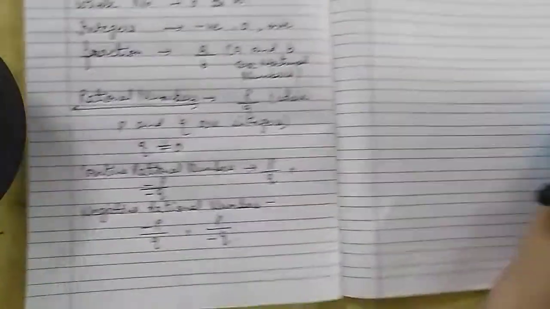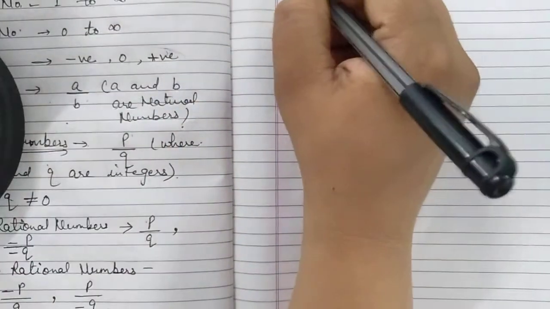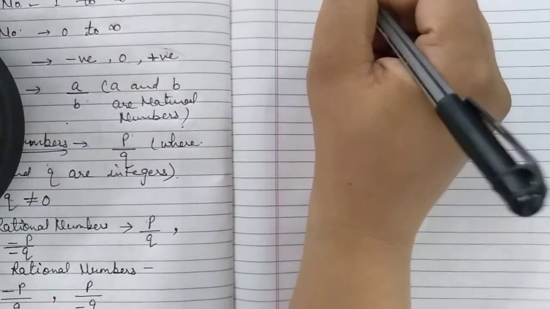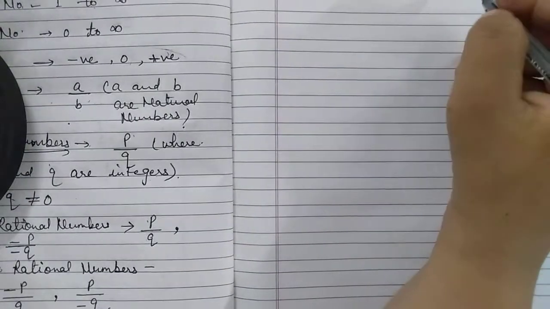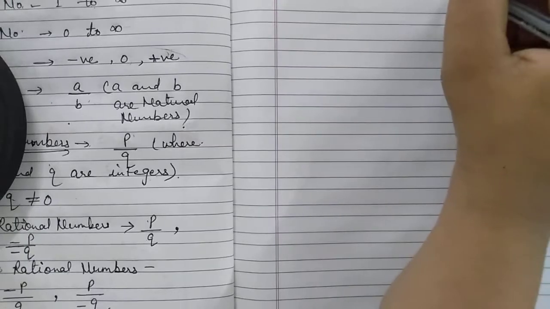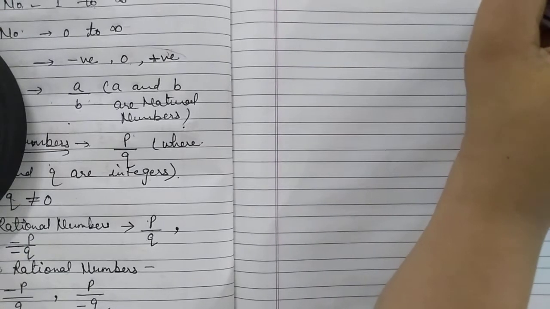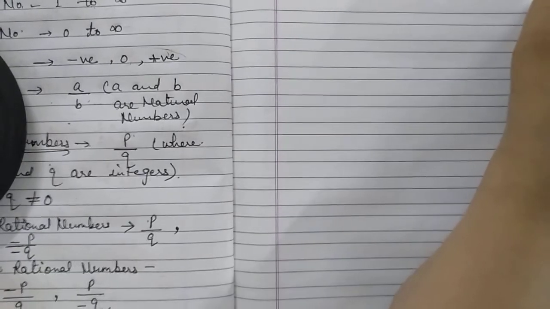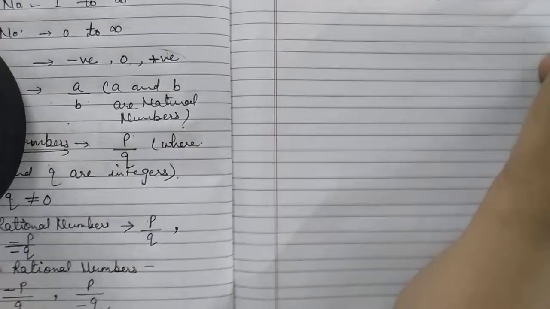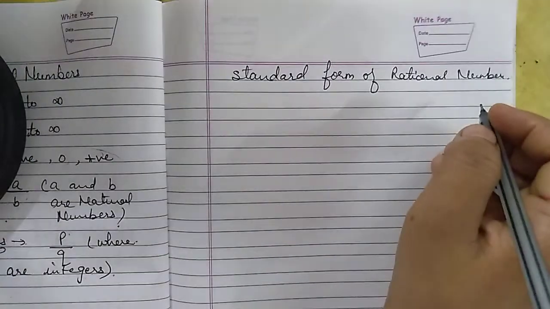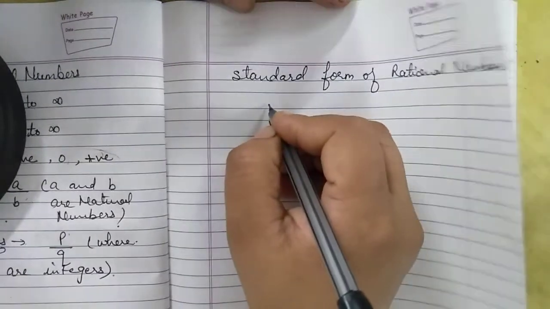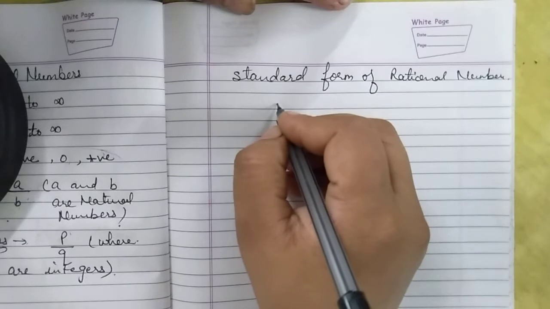And now we will discuss the standard form of rational numbers. In the standard form of rational numbers, we cannot write a negative in the denominator.